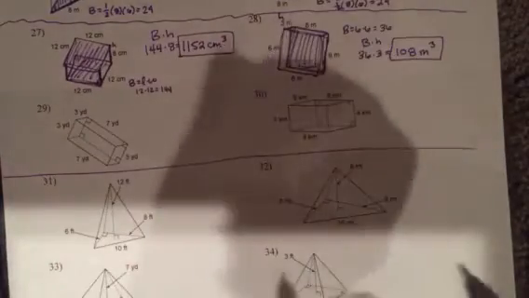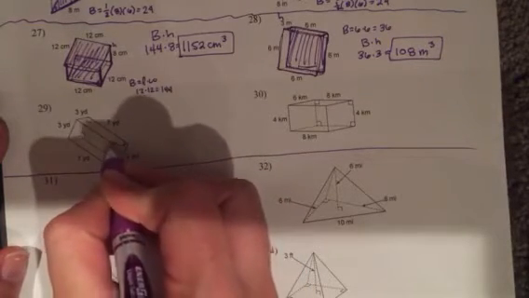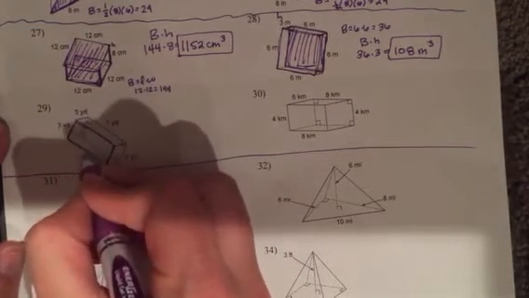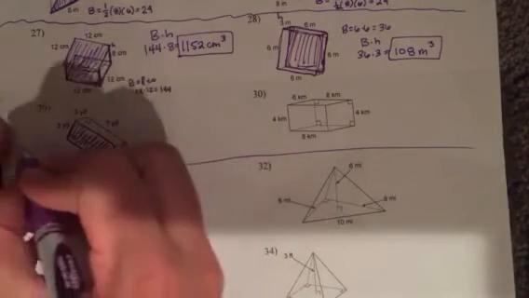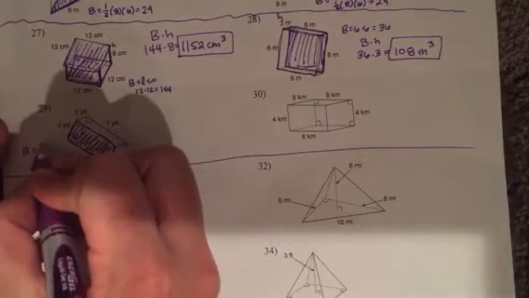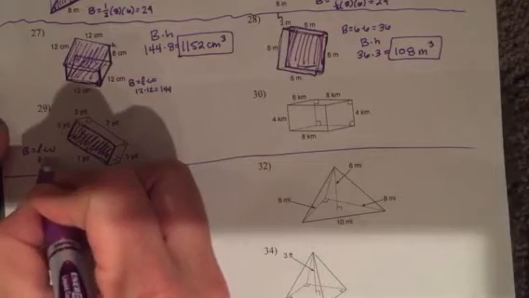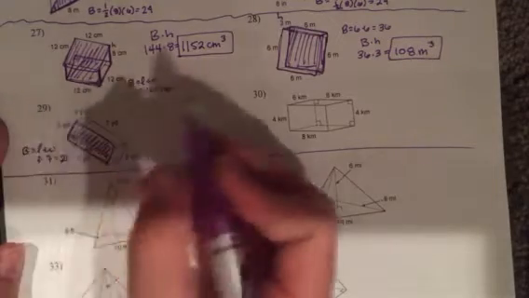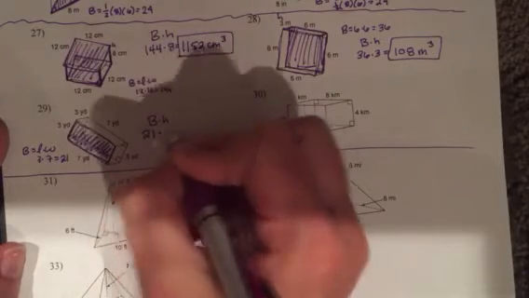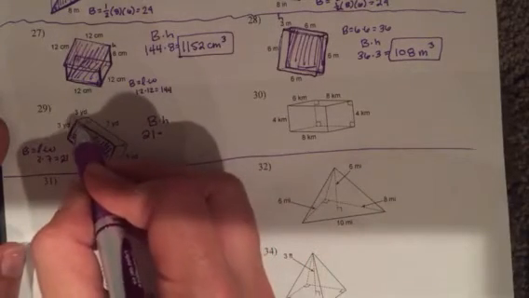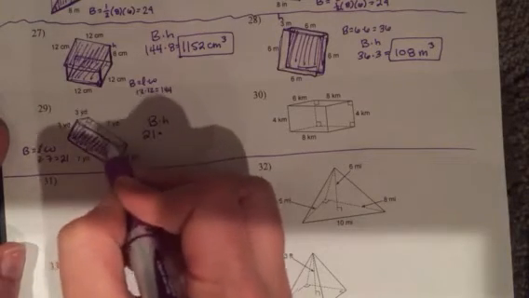Okay, let's see. I'm going to choose this rectangle to find as my base. I'm going to find that area. So that would be length times width, 3 times 7. So my base is 21 times, I need to find how far I have to move it until it lands on that next rectangle.